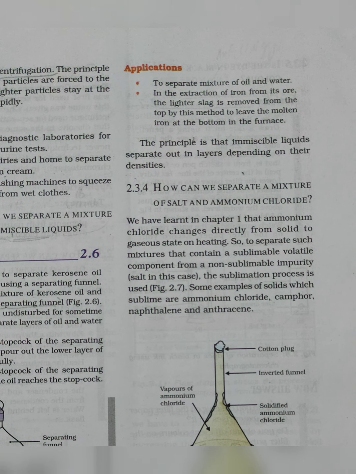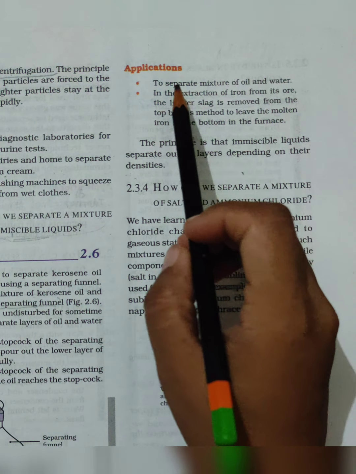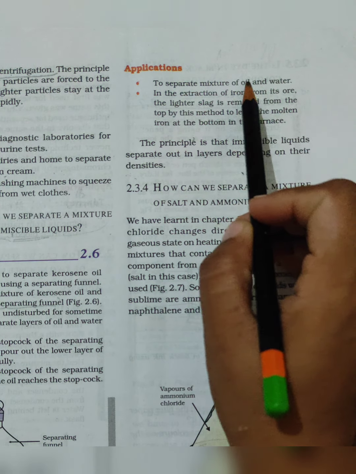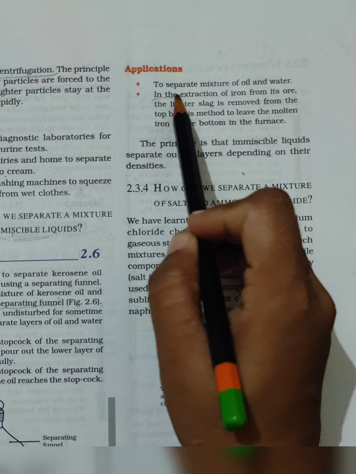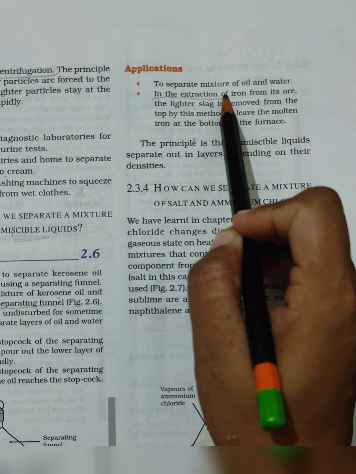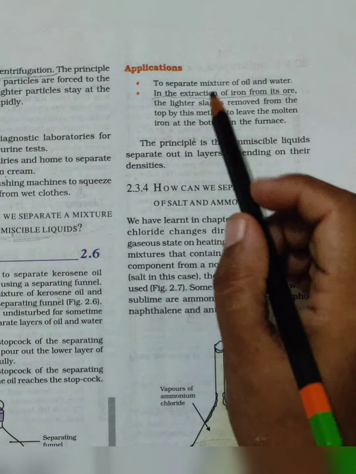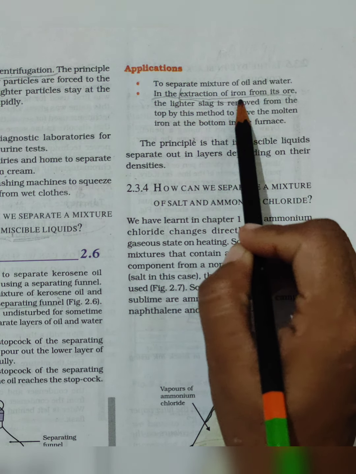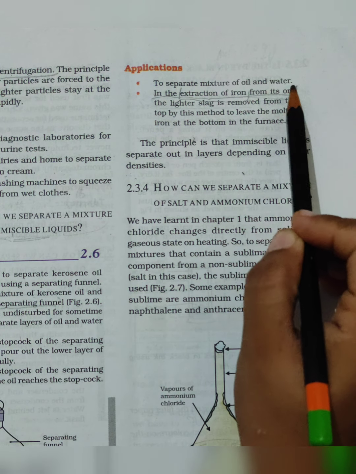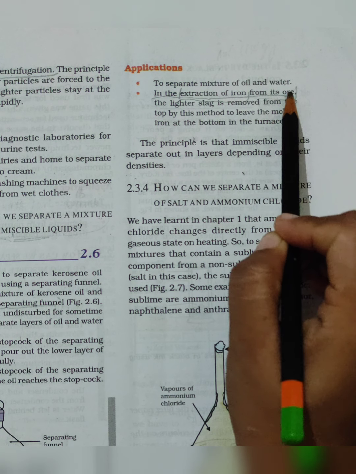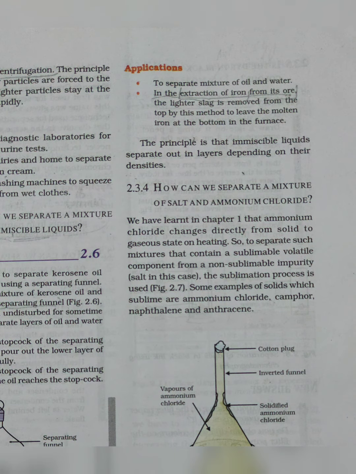Let us see two applications of the separating funnel method. The first one, as we have done, is used for separating a mixture of oil and water. The second one is used for the extraction of iron from its ore. The extraction of iron method is known as metallurgy, which you will be learning later. For now you just have to know that it is used for the extraction of iron from its ore. What an ore is we will also learn later, not now. So just remember two applications.